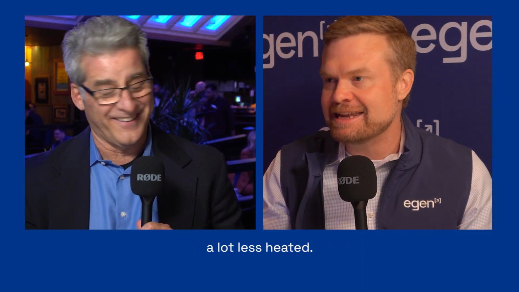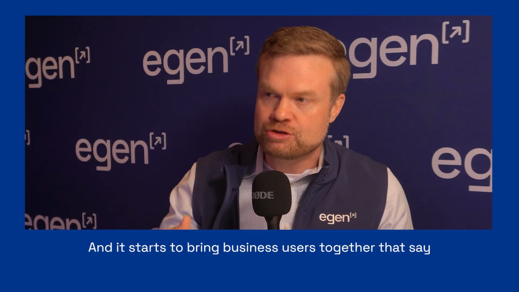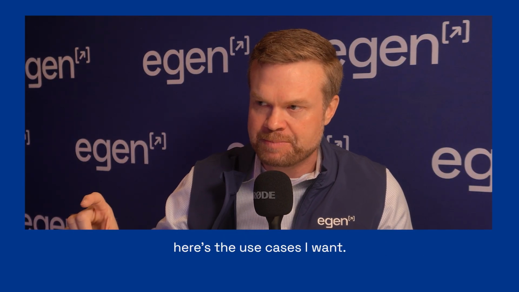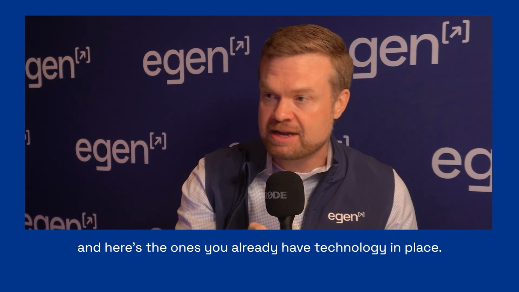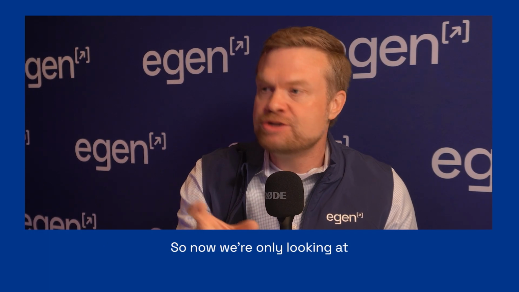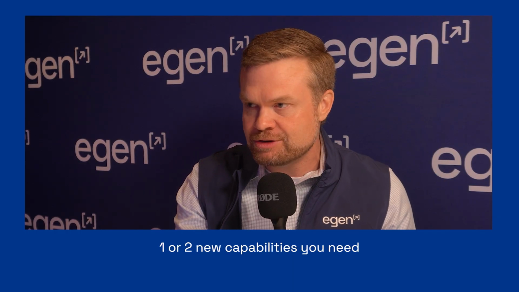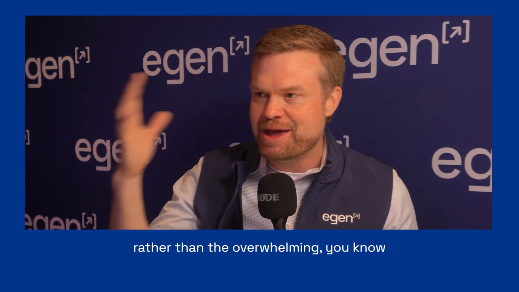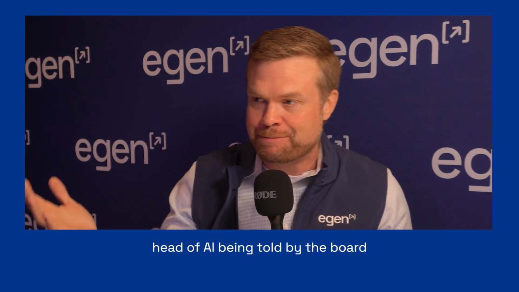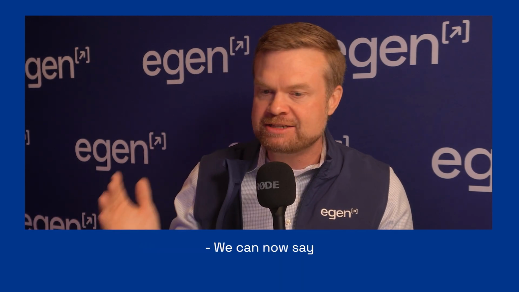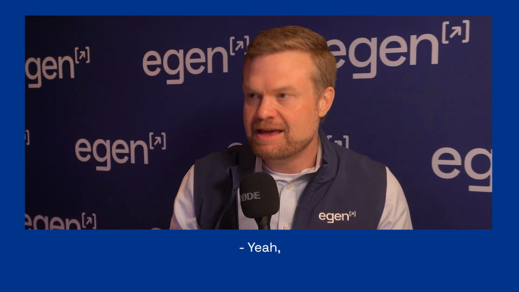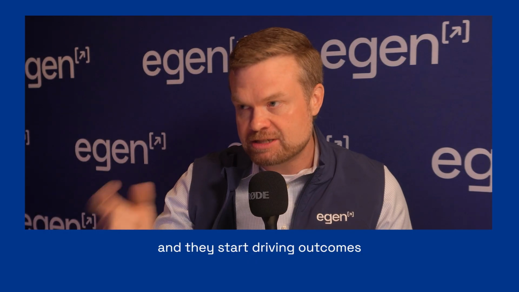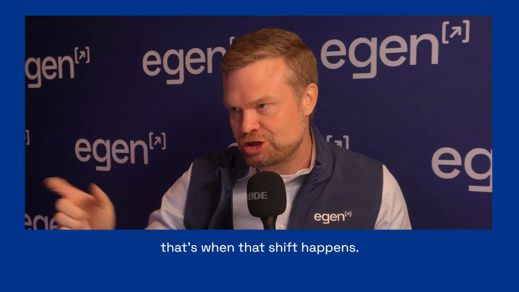It's a data conversation, which is a lot less emotional, a lot less heated, and it starts to bring business users together that say, here's the use cases I want. The blueprint then shows, well, here's the capabilities you need, and here's the ones you already have technology in place, you just need to hook it together. So now we're only looking at 1 or 2 new capabilities you need, rather than the overwhelming, head of AI being told by the board that we need to enable AI everywhere. Right. We can now say, well, here's the 2 things we do right now to unlock this next set of use cases. Yeah. When you unlock those use cases and they start driving outcomes, that's when that shift happens.